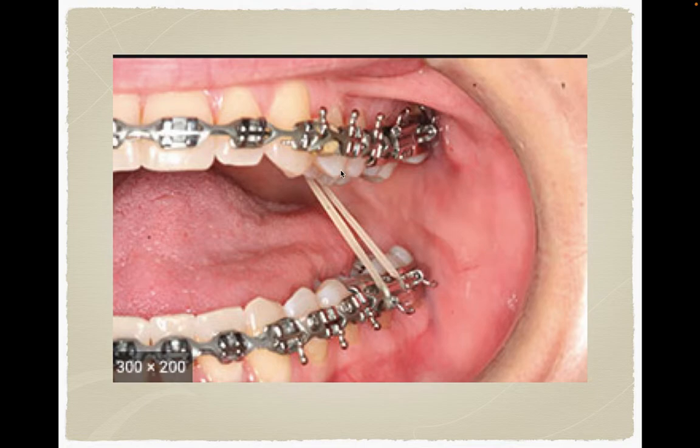If you don't want that to happen, then we do a rectangular wire in the upper and a rectangular wire in the lower. We get more of a bodily movement here, bodily movement here. We get better control of the palatal cusp in the upper and the buccal cusp in the lower. It depends on what your treatment aims are.